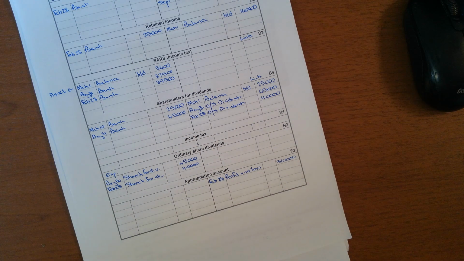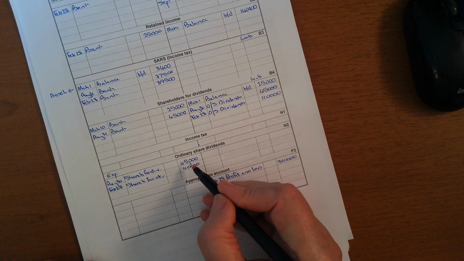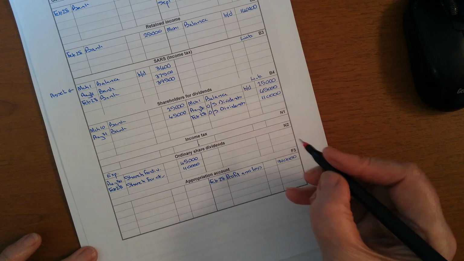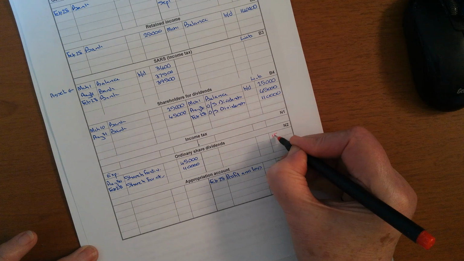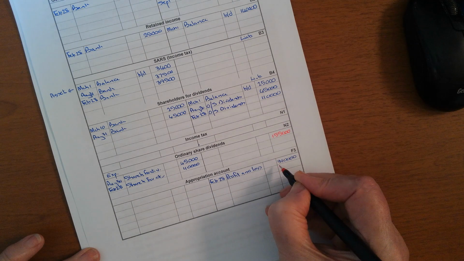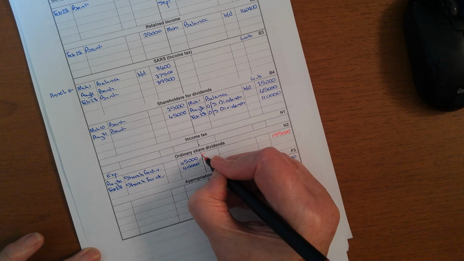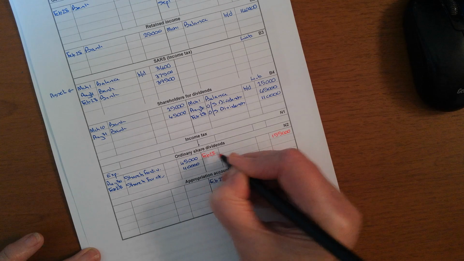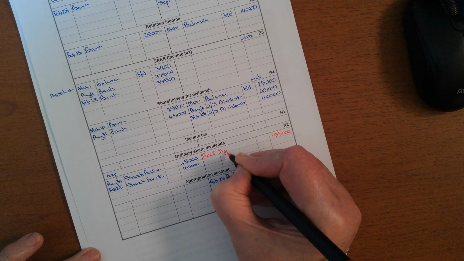Okay, so the dividends that I declared during the year were the 45 plus the 110, so it's 155,000. This must be paid out of the profits, so I will take this to my appropriation account.